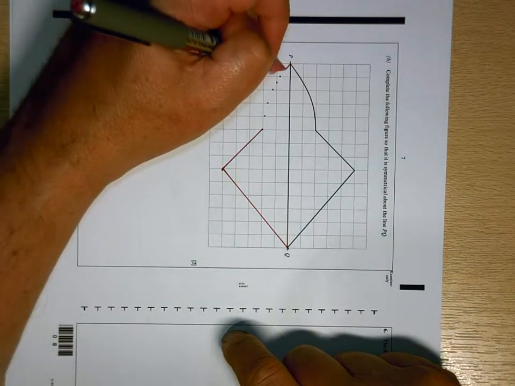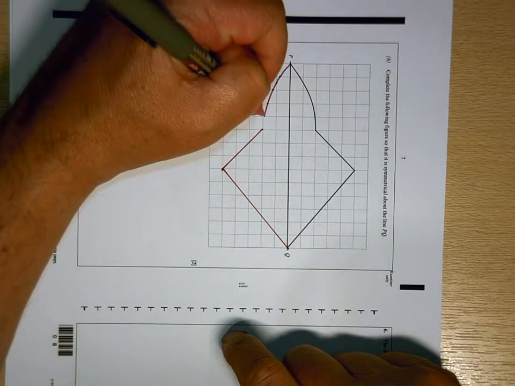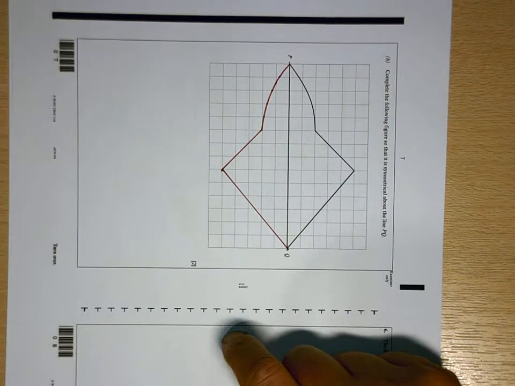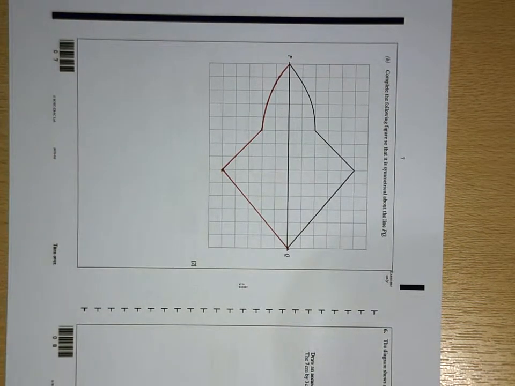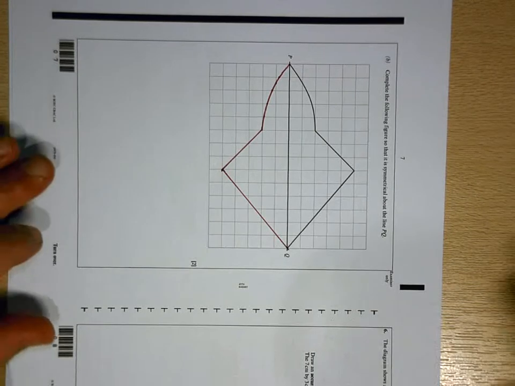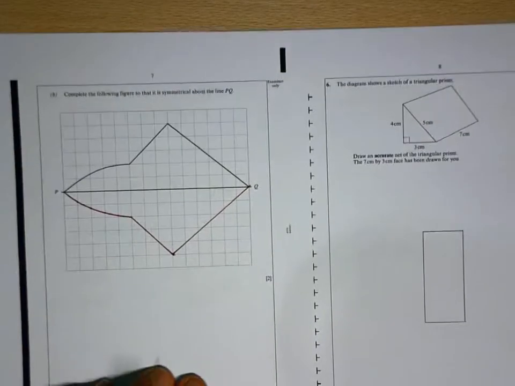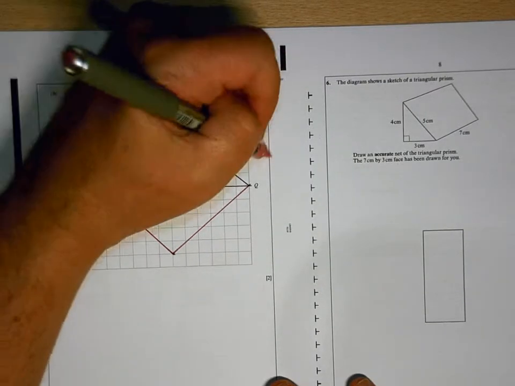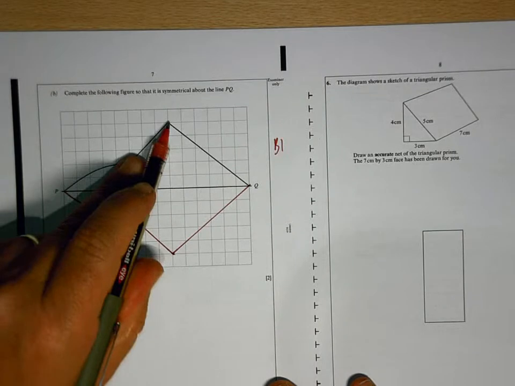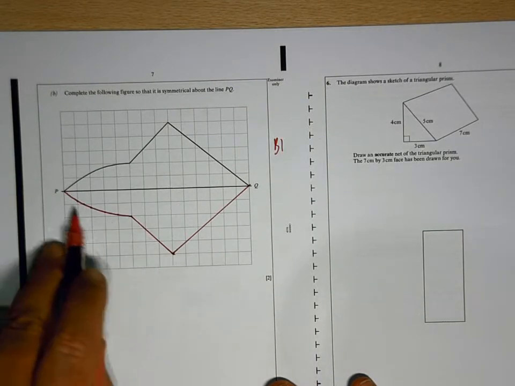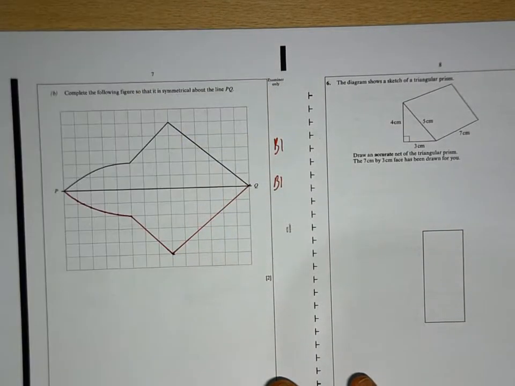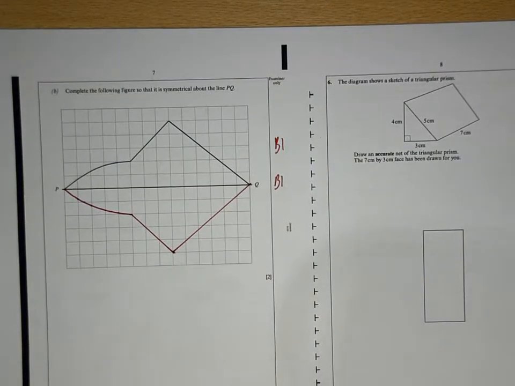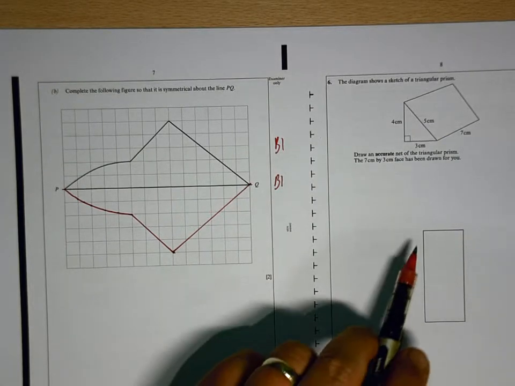So I put those dots in, and then I'm just going to join the dots together like that, and that's a pretty good symmetrical looking curve. So I'm happy with that. The marks for that are going to be 1 mark for having both the straight lines, so dealing with that, and then the other mark is for getting a good curve going.